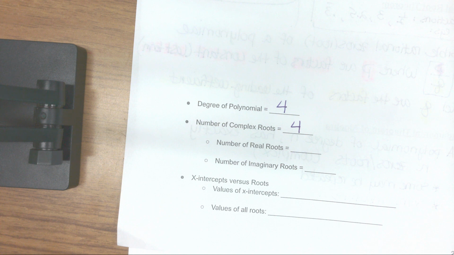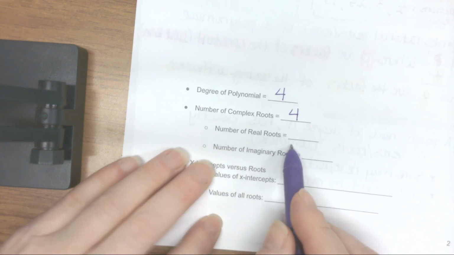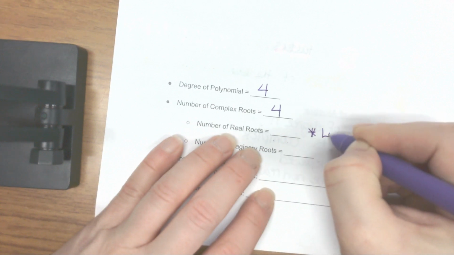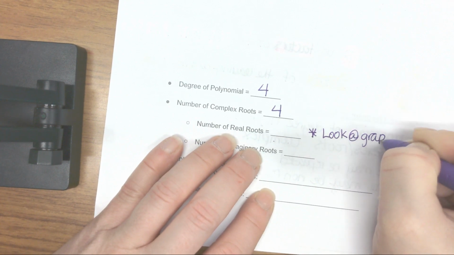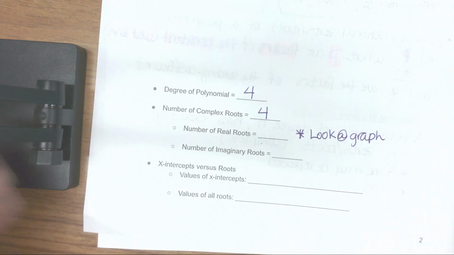I'm going to just write a little note about how we're going to do this. So far, have I used a calculator at all? No. I haven't looked at the graph. The next part you're going to want to look at your calculator or Decimus for, because the number of real roots you need to look at the graph for. And this is going to tell us, we're going to just look at how many x-intercepts there are.